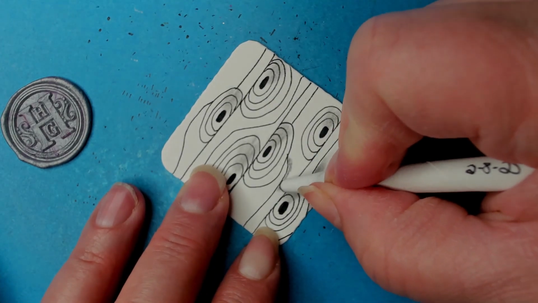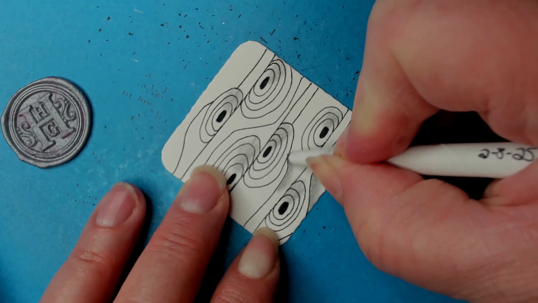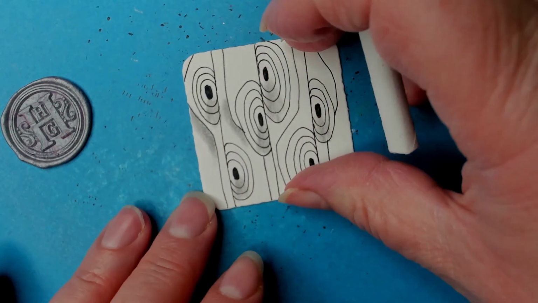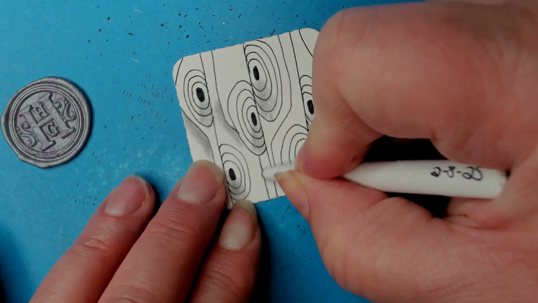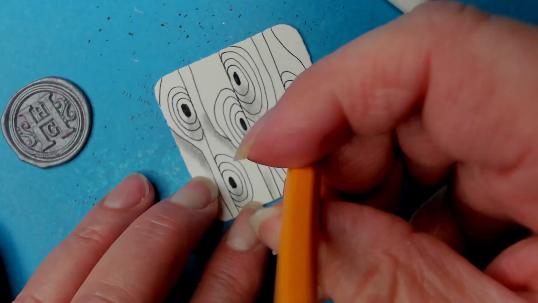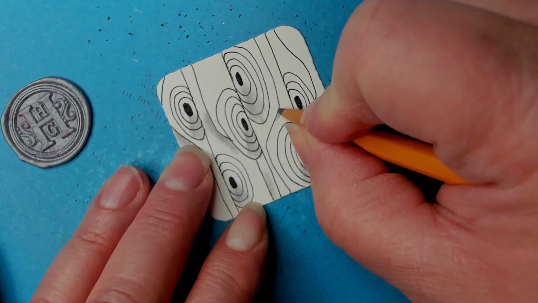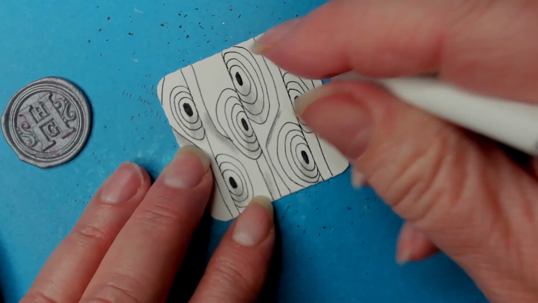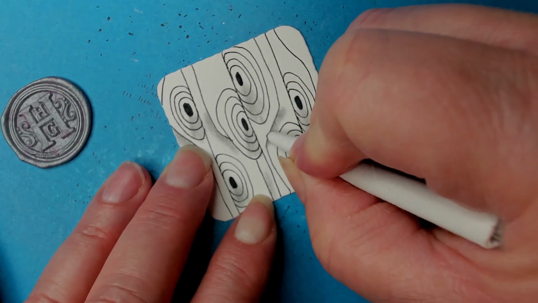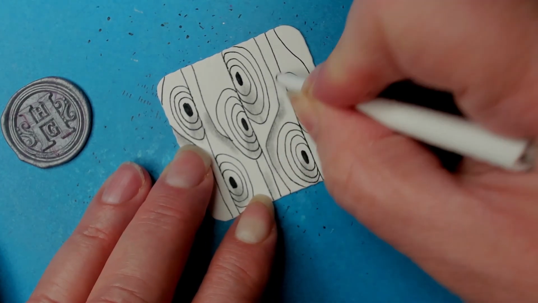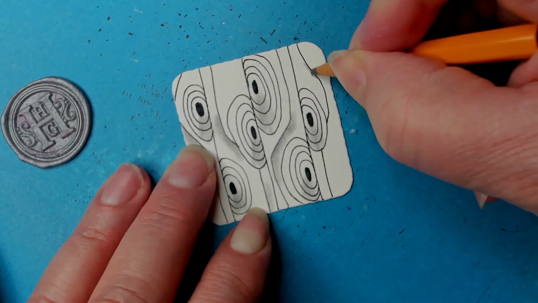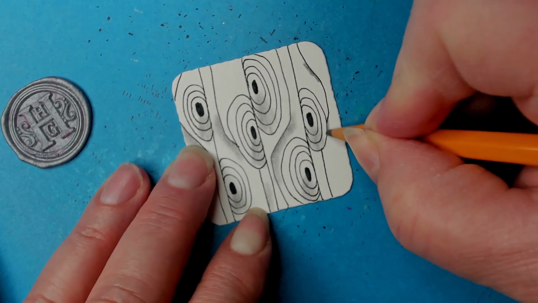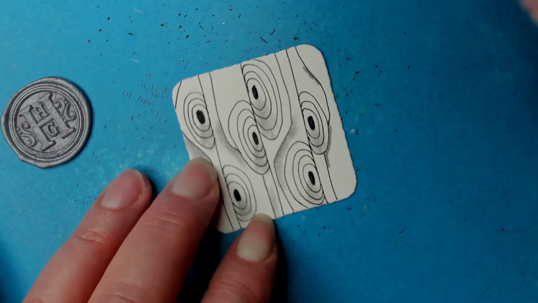So I'm picking the underside of the curves, and then maybe I will do it over here. Pick a side and stick with it until you decide that you don't want to. That's a philosophy. And let's just do a little here. Oh, you know what? I'm going to go a little darker. We'll go right underneath that.